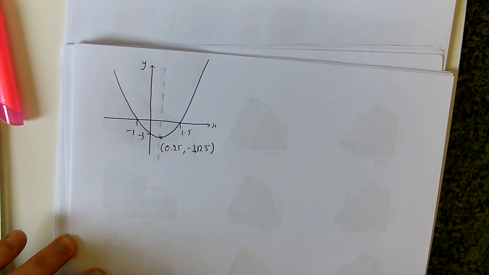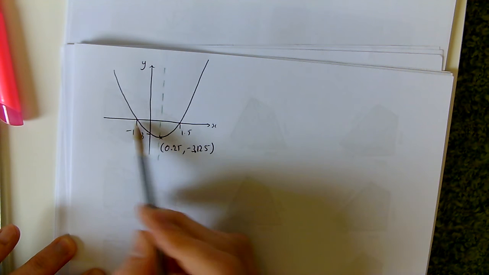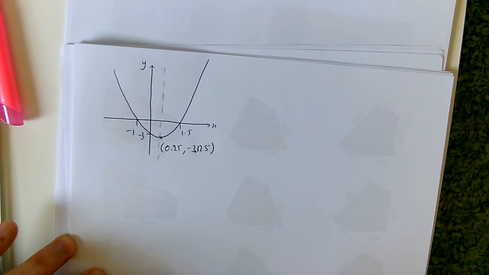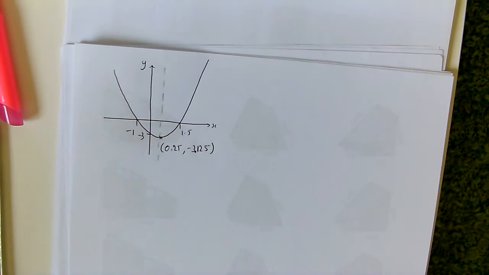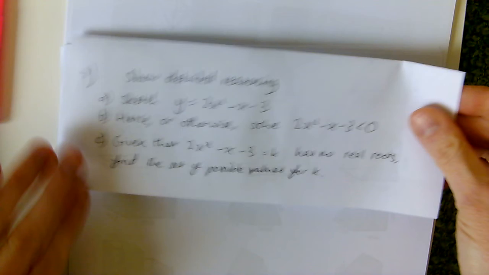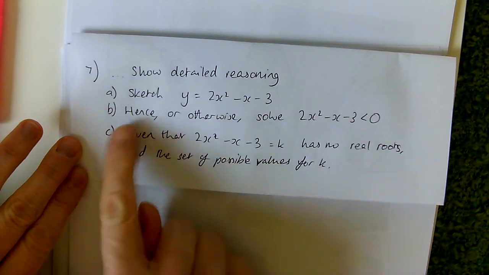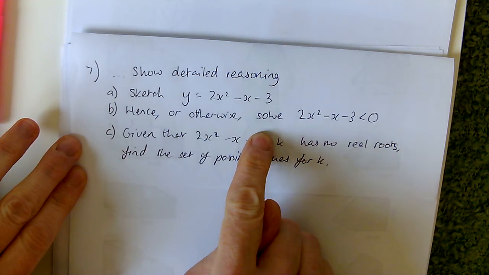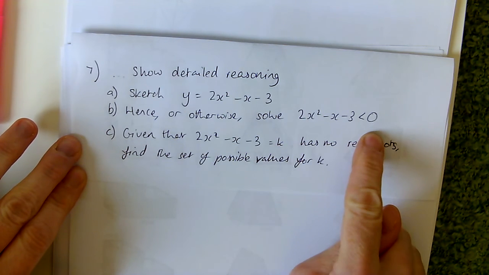Okay, and that's another way of doing it, but it saves you some bother if you just get the roots and you want halfway between. Okay, right, now the next part of the question, part B, says hence or otherwise solve this inequality.